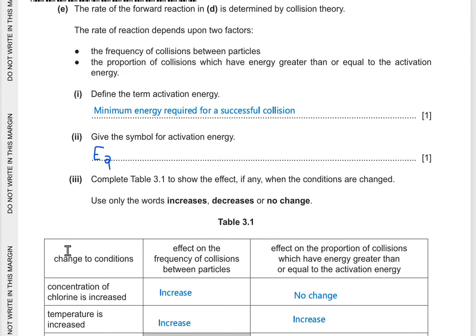Kinetics. The rate of the forward reaction is determined by collision theory. The rate of reaction depends upon 2 factors: the frequency of collisions between particles and the proportion of collisions which have energy greater than or equal to the activation energy. So define the term activation energy. It's basically the minimum energy required for a successful collision. Give a symbol for activation energy: capital E and lowercase a subscript.